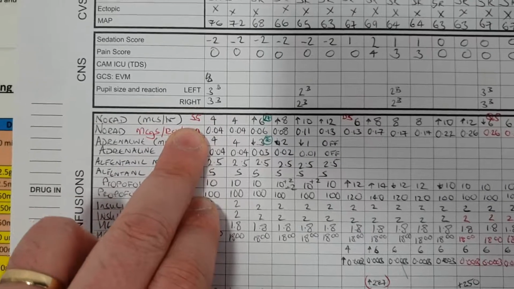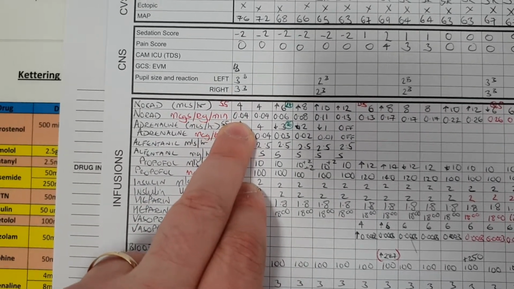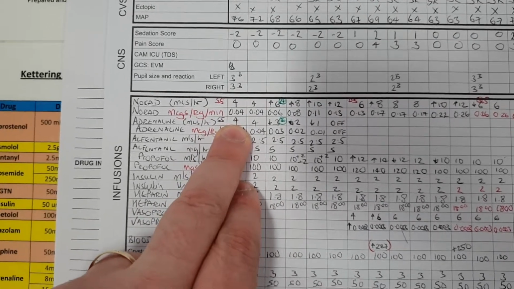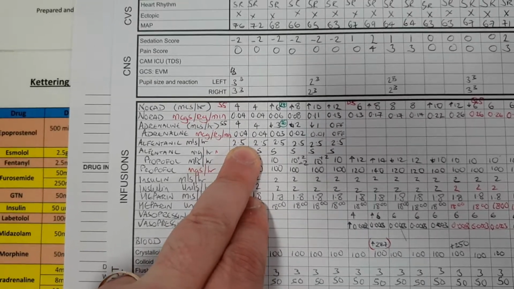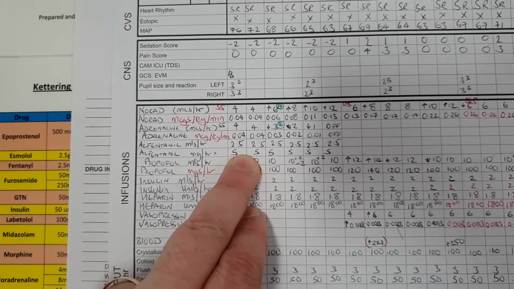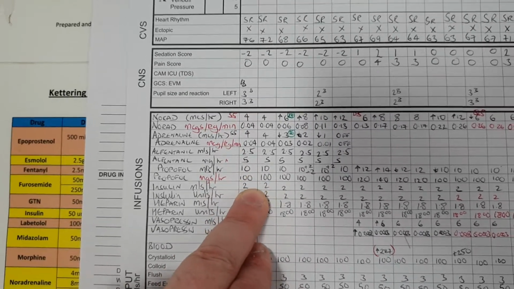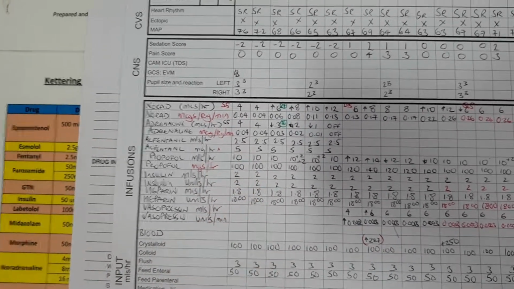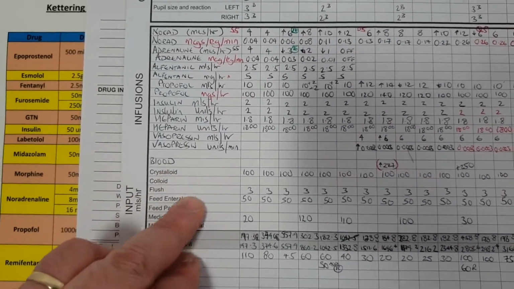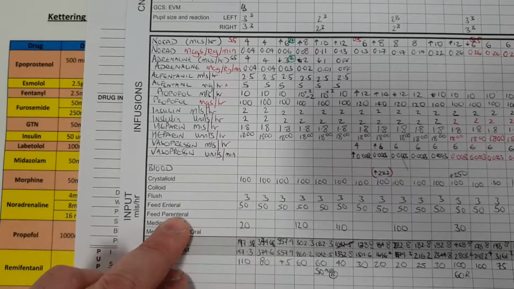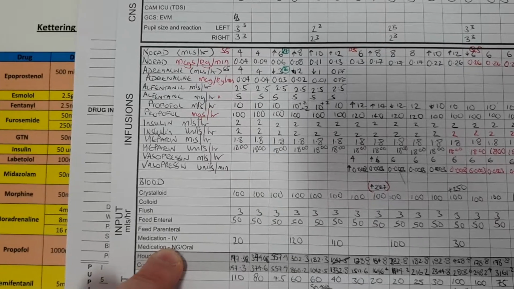So you can see with the noradrenaline, we've got a volume in mils per hour, and then we've got a dosage in micrograms per kilogram per minute underneath. Adrenaline, mils per hour, and the dosage underneath. Fentanyl, mils per hour, and the dosage underneath. Propofol, volume, and the dosage underneath. Insulin, heparin, vasopressin, etc. And as we go further down the chart, we've now got space: crystalloids, colloids, flush, enteral feeds, parenteral feeds, medication IV, and medication NG or oral.